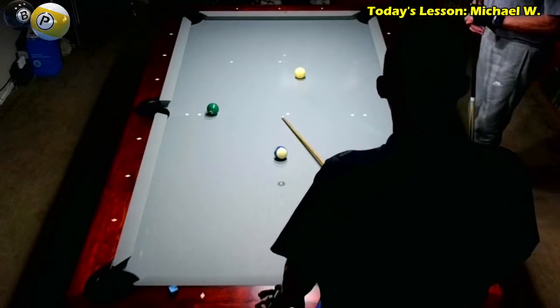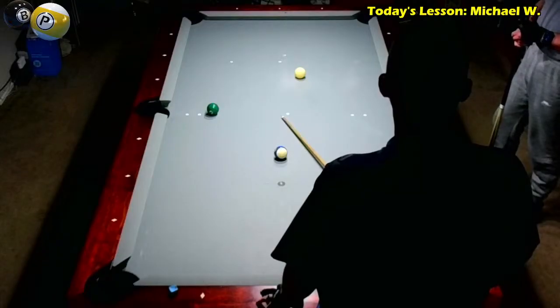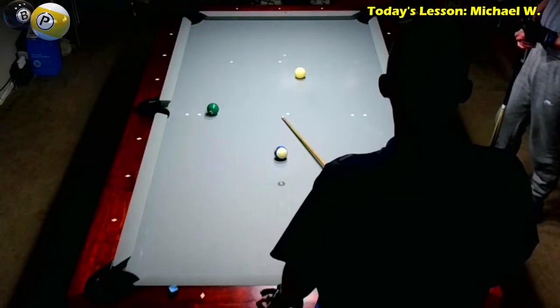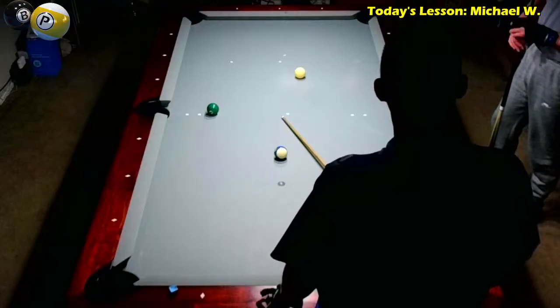It's one of those things where I'm tuning my eye to the aim, and the aim's getting better. My stroke is getting better. That's why I'm shooting better. I actually shot a 43 in league the other day, which is not bad for me.